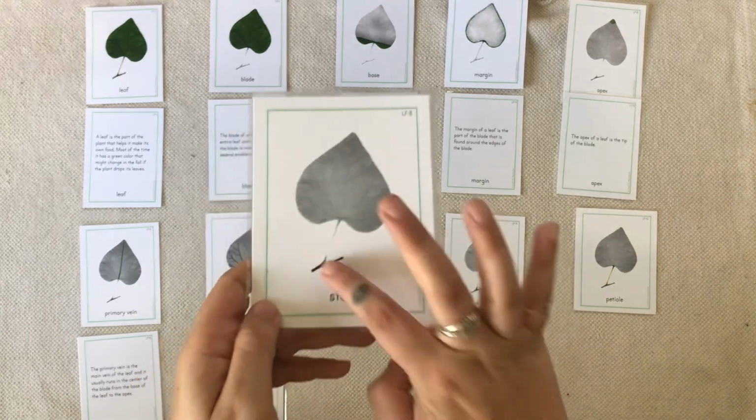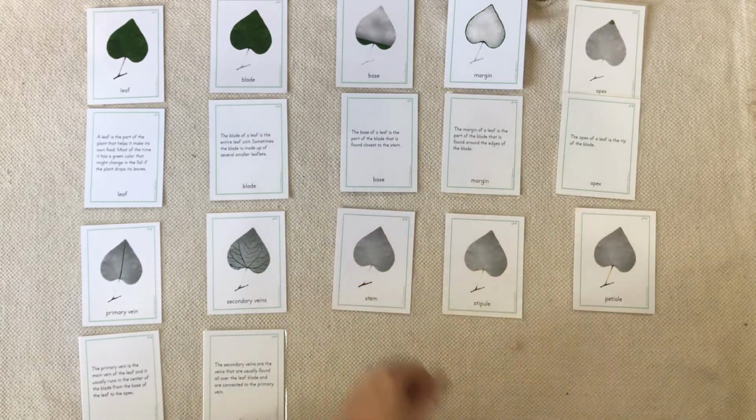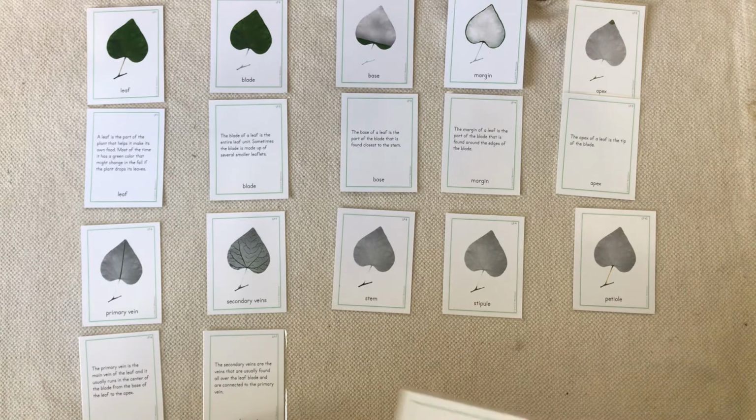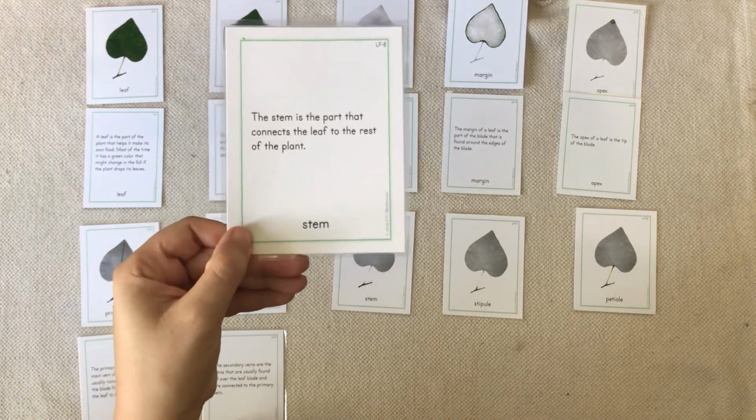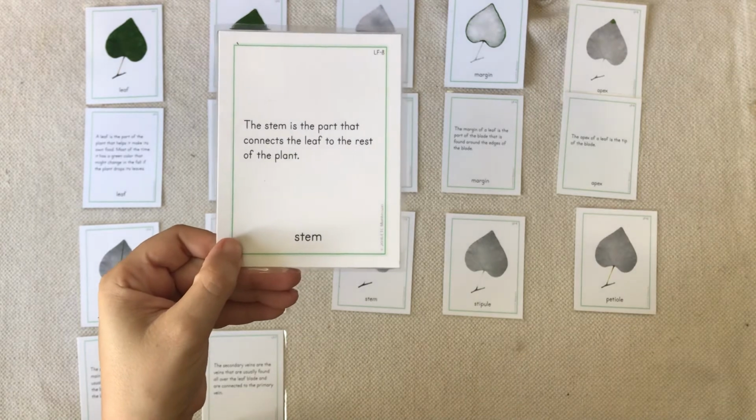Now we have the stem. The stem is the part that connects the leaf to the rest of the plant.